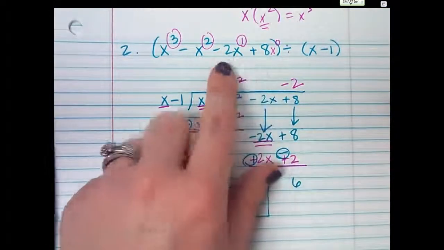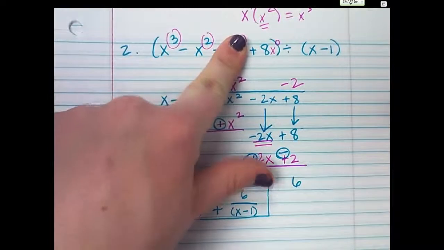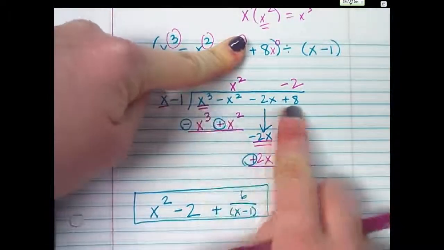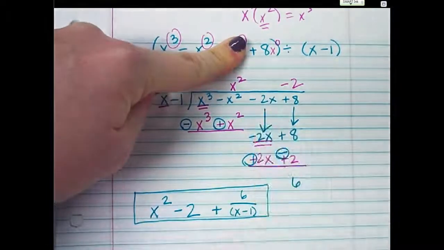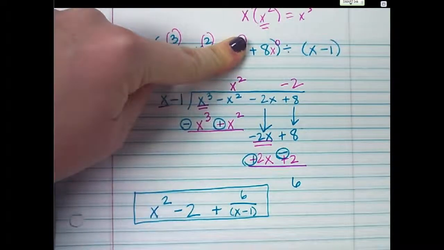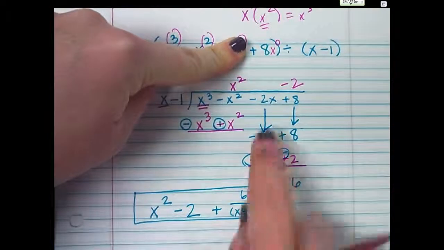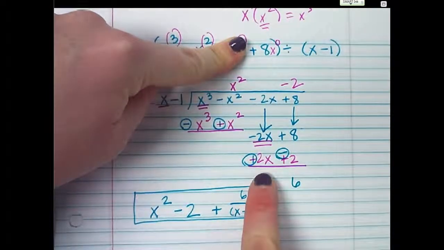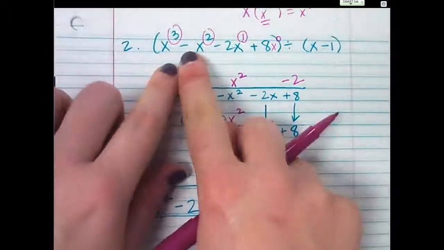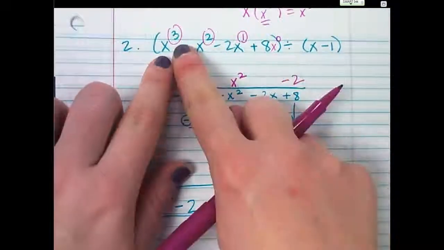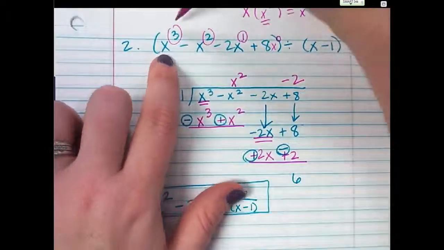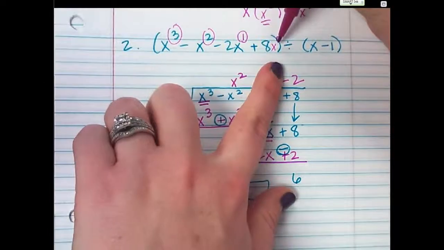Okay, what do you think would happen if this was missing? And you go to put this in here and you didn't write this, what would happen? Would you be able to still do it? And you wouldn't have your nice pretty lines like this. So when you look at your dividend, look and see if this starts with x cubed, it should go 3, 2, 1, and then your number.